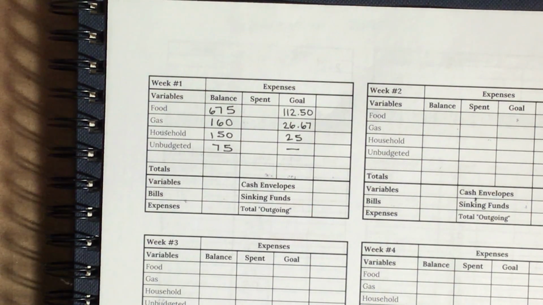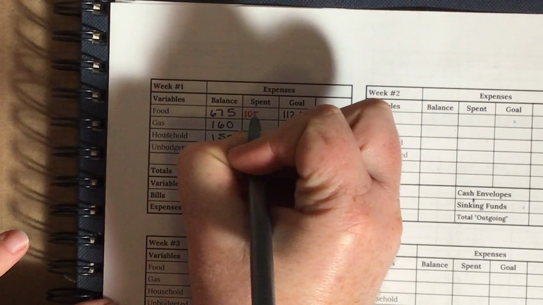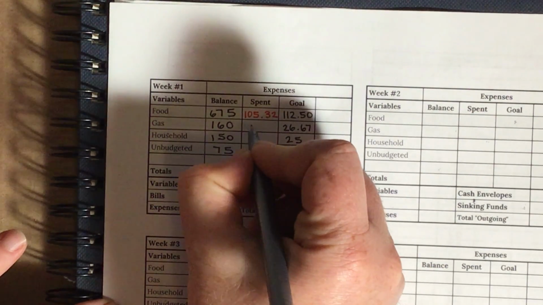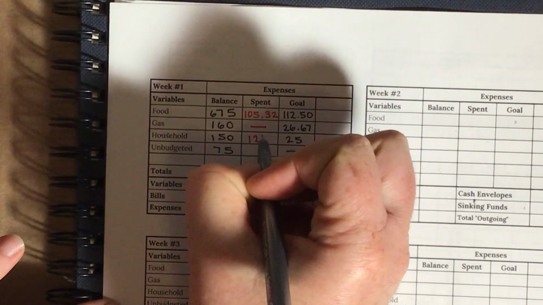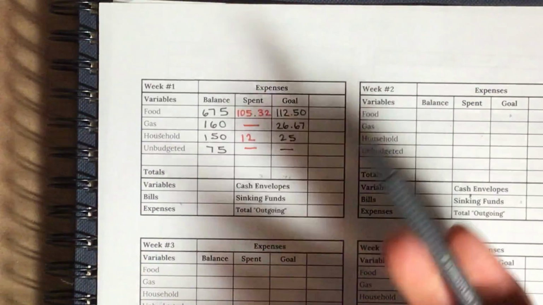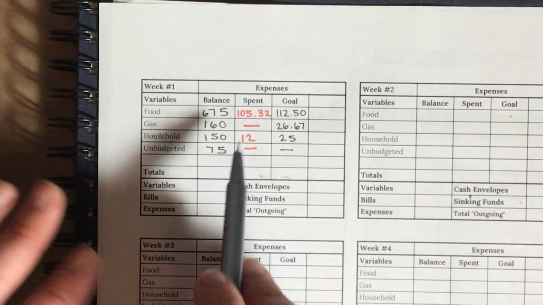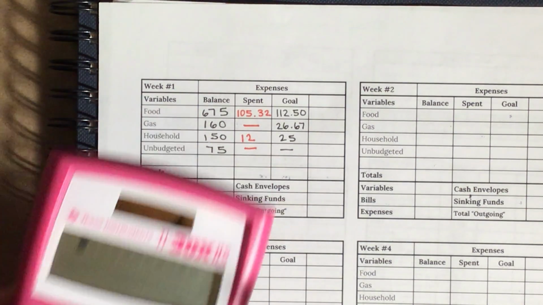So let's go through and see how much money we spent this week. For food, I'm really happy when we are any amount under budget. We spent $105.32. For gas, we didn't have to fill up, so that was nothing. For household, $12. And for unbudgeted, we didn't have anything. So I think this is a successful week. I know that next week we'll probably have to fill up both cars. It's kind of every other week that we fill up, usually both cars. Sometimes we have to do an extra fill up.